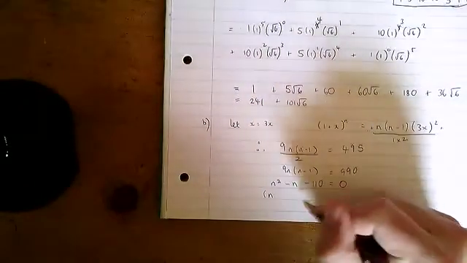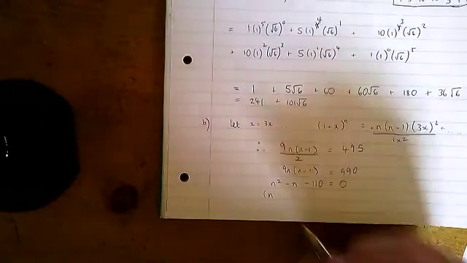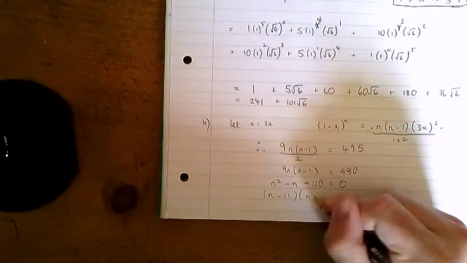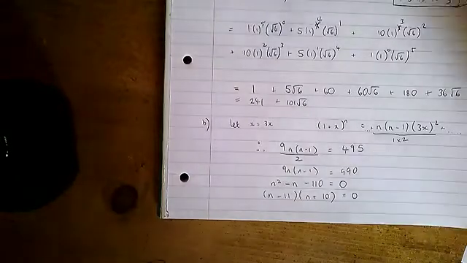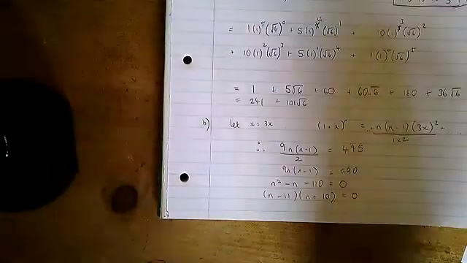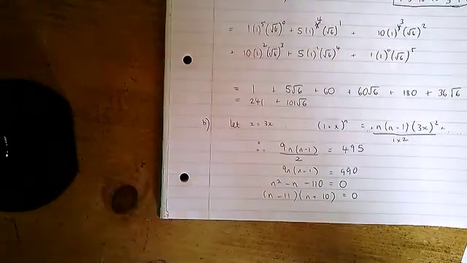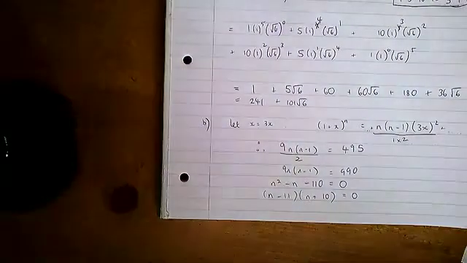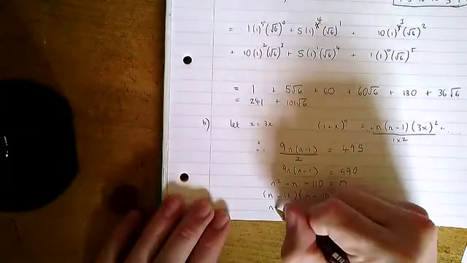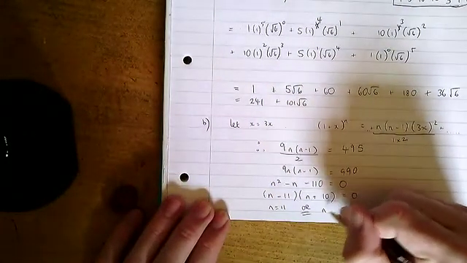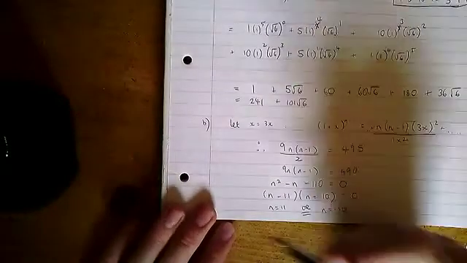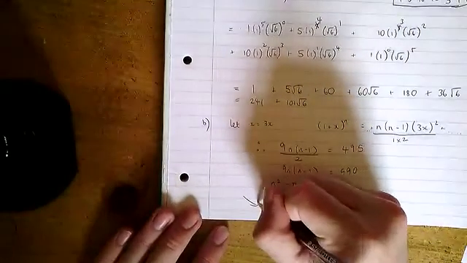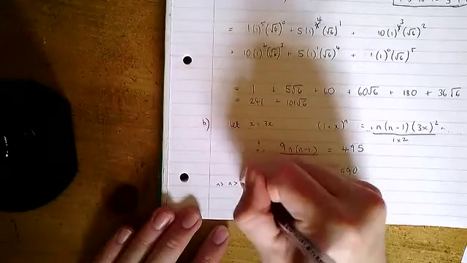And to solve that, I need to think of a pair of numbers that times to minus 110 and add up to minus 1, and that'll be minus 11 and plus 10. Okay, if you ever get some nasty numbers there, like 110 is not the nicest number, but it's probably going to be quite obvious, so try and think of the obvious numbers to make it, okay? Okay, so the answers are n equals 11 or n equals minus 10. If I read the question again, it says, given that n is a positive integer, that means this is my solution. Okay, so I'd say as n is a positive integer, as n is bigger than 0.